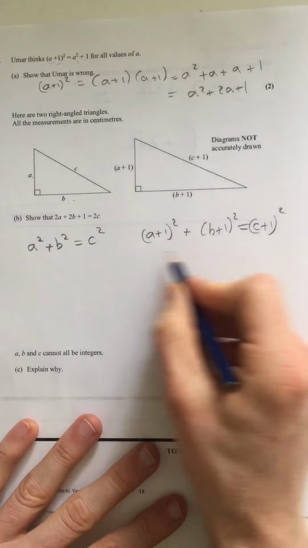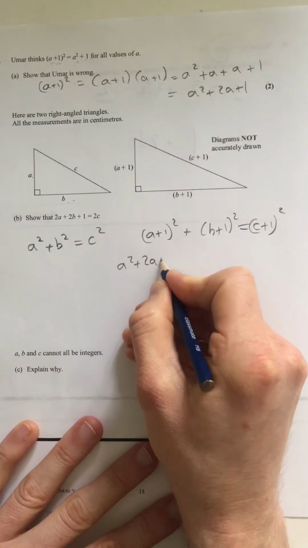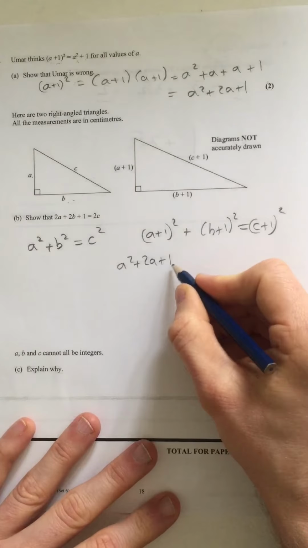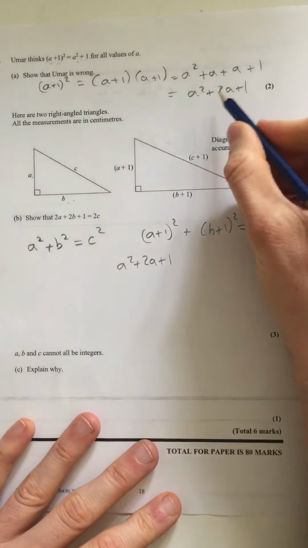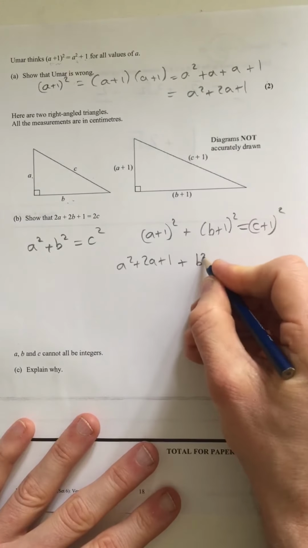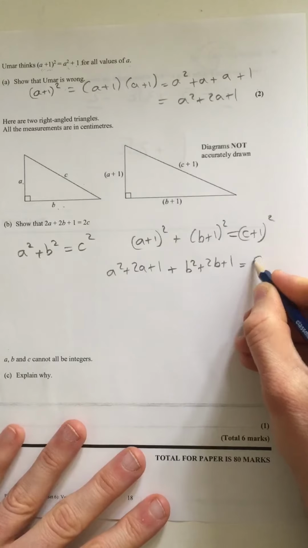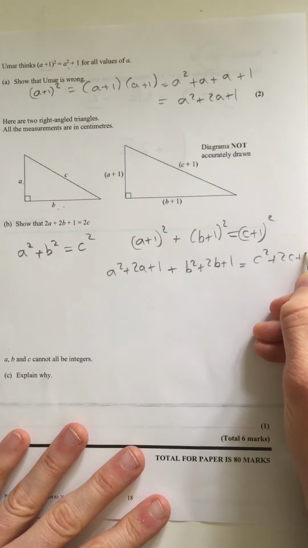I'm going to expand this out. So (a + 1)² I know is a² + 2a + 1. I'm not going to show my working out for that bit because I've already done it up here. Similarly, this will be b² + 2b + 1, and this will be c² + 2c + 1.